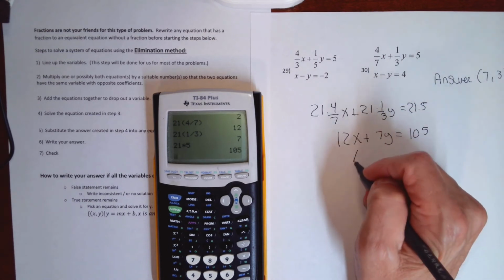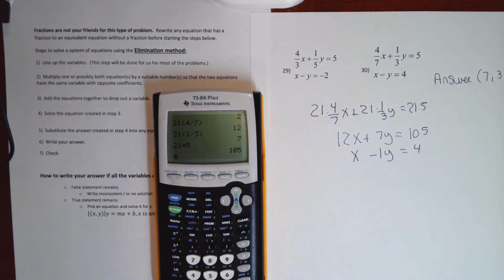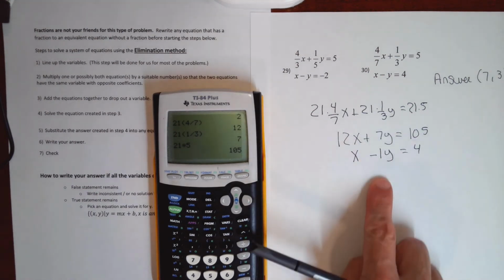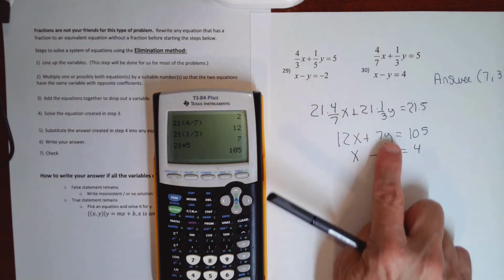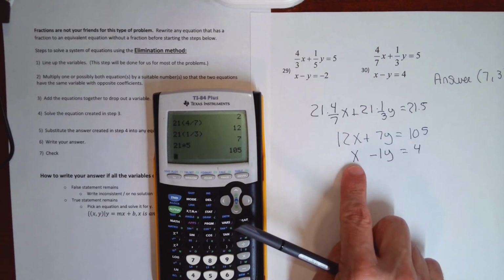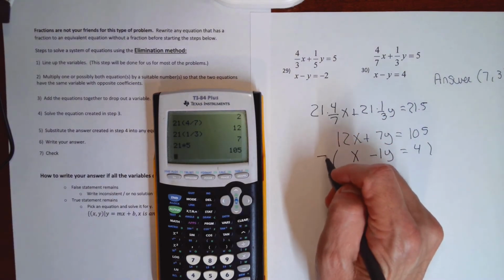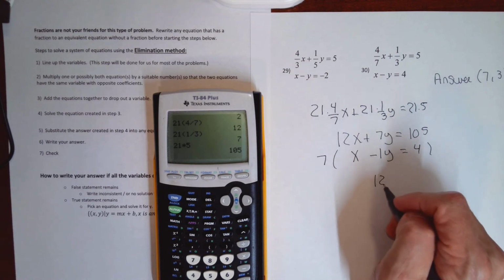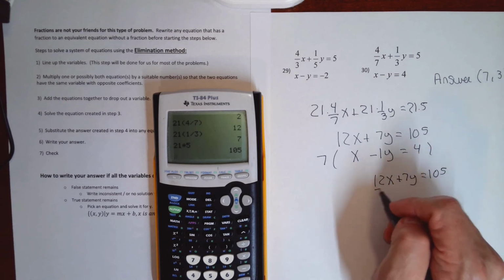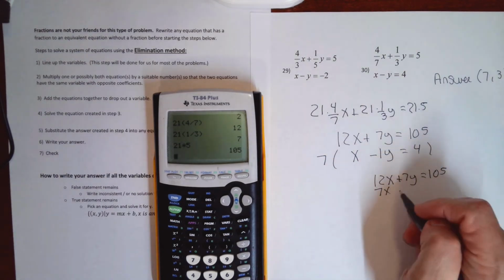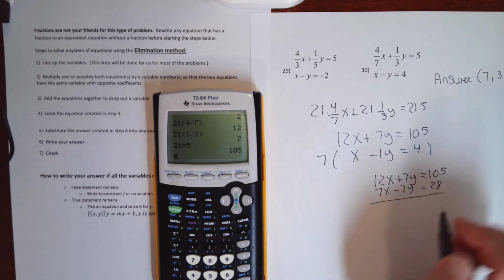I'm going to leave the bottom equation in number 30 as x minus, emphasize the 1 in front of the y, x minus 1y equals 4. With one multiplication, I could get the y's to have the same coefficients, and I don't have to multiply by a negative. Better to get the y's to have positive and negative 7y than to get the x's to have negative and positive 12x, because I can do this by multiplying by a positive. So I'm going to multiply the bottom equation by 7. I'm going to get 12x plus 7y equals 105, and then 7 times x, 7 times minus y, and 7 times 4 to get 7x minus 7y equals 28.